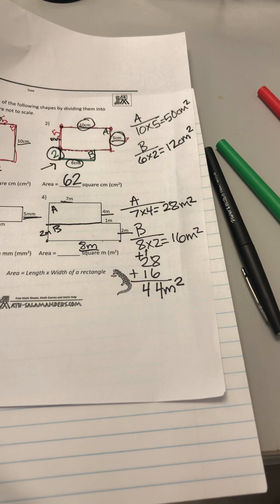When is it due? When is the worksheet due? Today. Now? I made the paper now? So they're going to do it today. The worksheet's due today. Yeah. Okay.